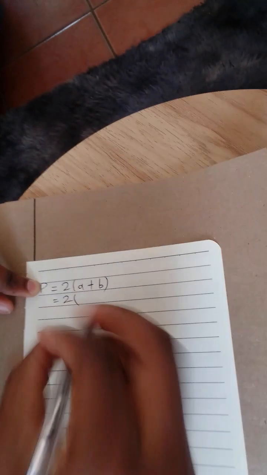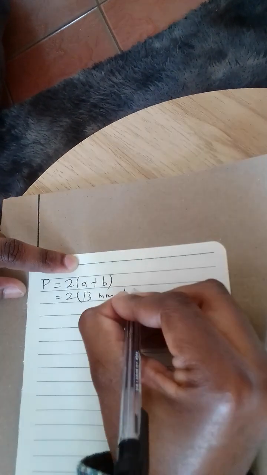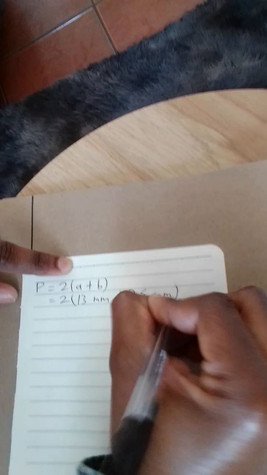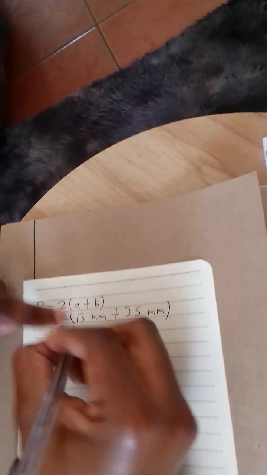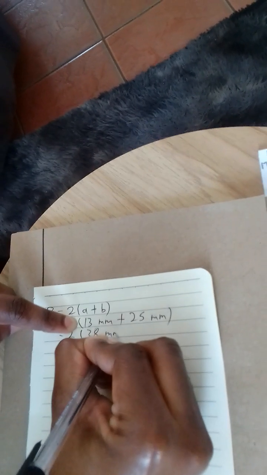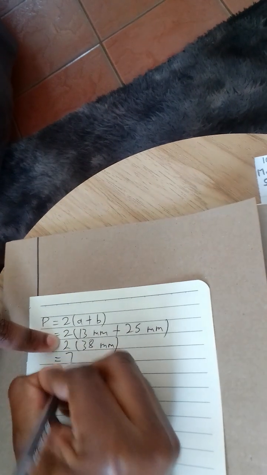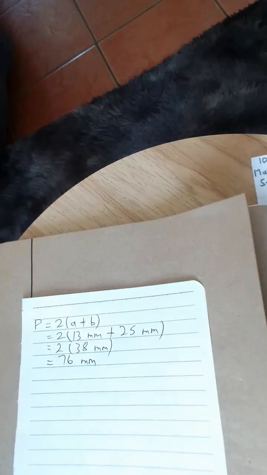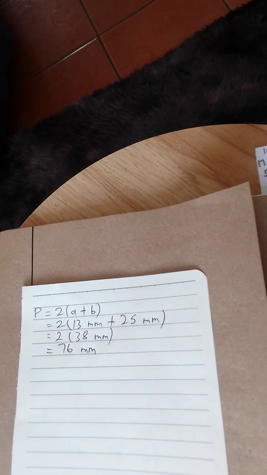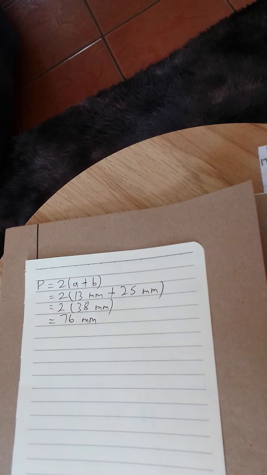A, we just got it, it's 13 millimeters, plus the base is 25 millimeters, which is 38 millimeters. So the perimeter is 76 millimeters. I hope that made sense. It's just me who ran out of space. Please forgive me.